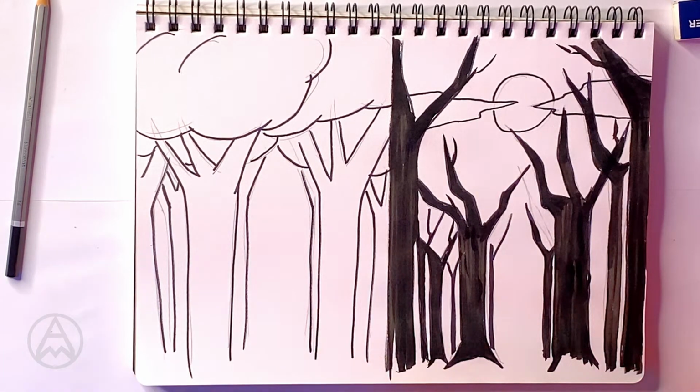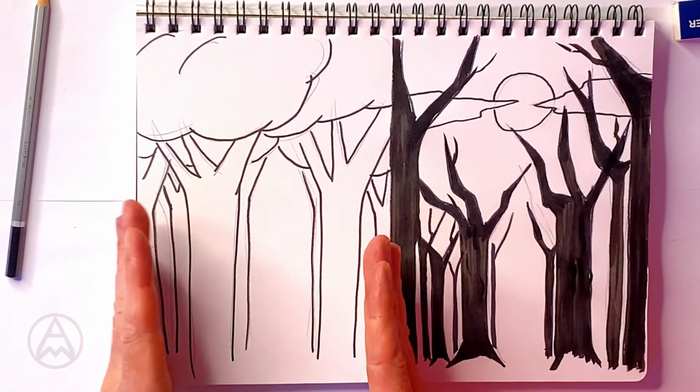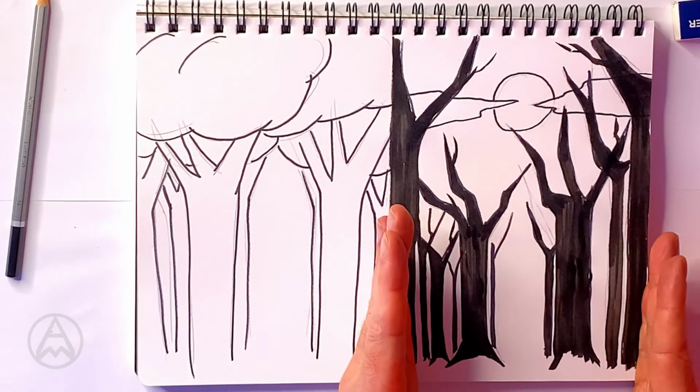Okay, so we've got these two pictures of our spooky forest. So this one's going to be more of a forest during the day. This one's going to be a forest during the night.